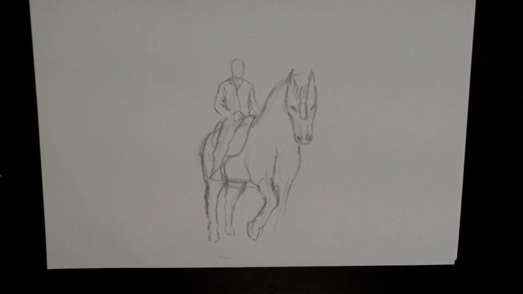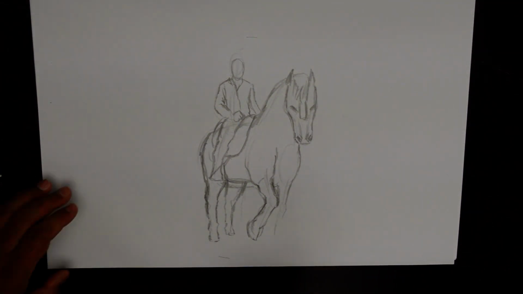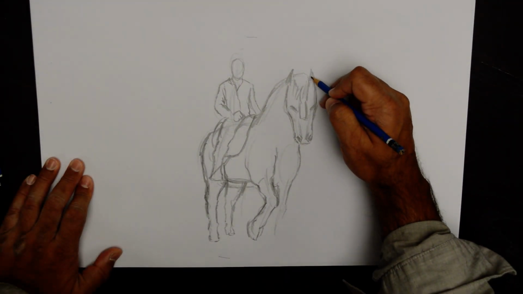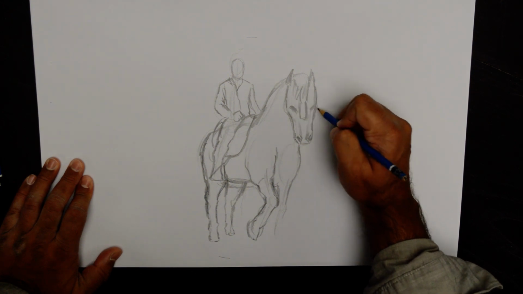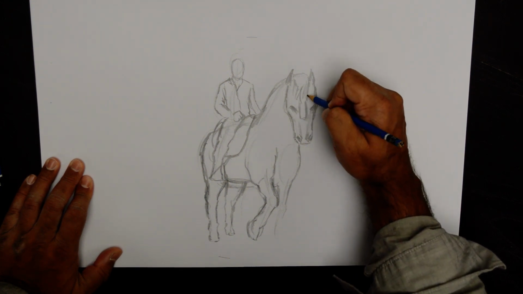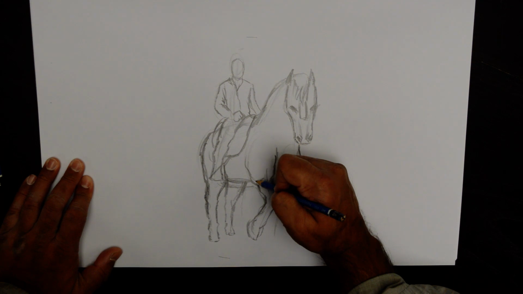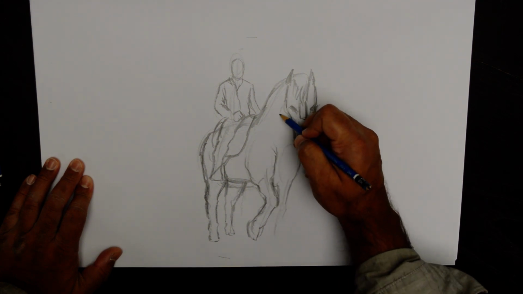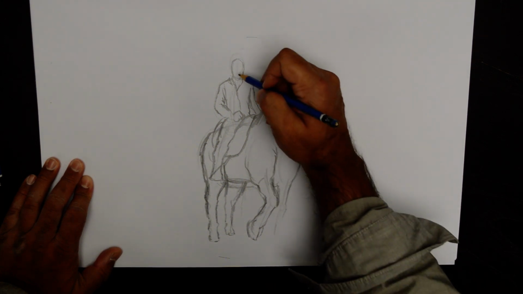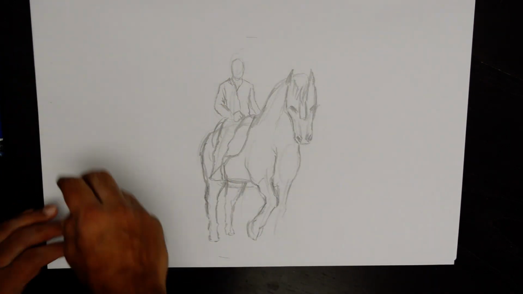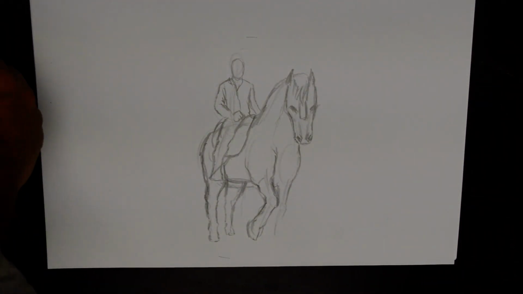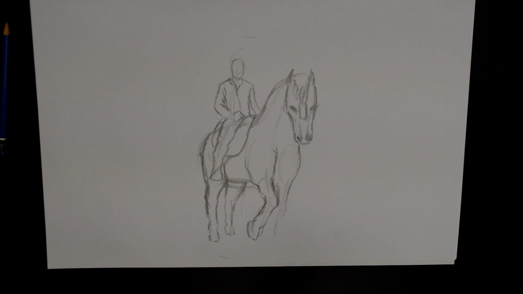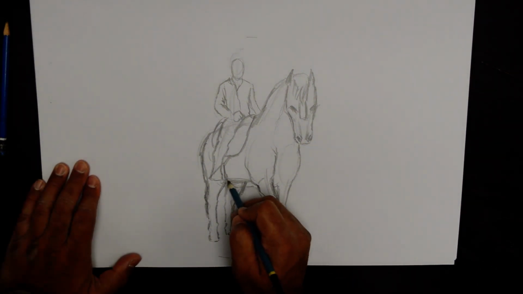So it can depend on the angle that you're utilizing, of how far, how long, and exactly what horse you are modeling, how it's going to come across. But this is the essential practice in quickly putting it down.